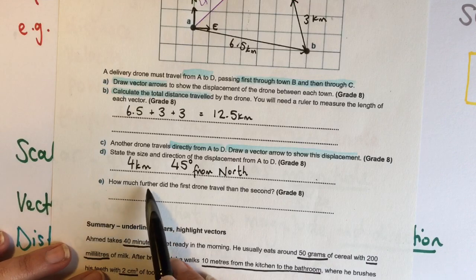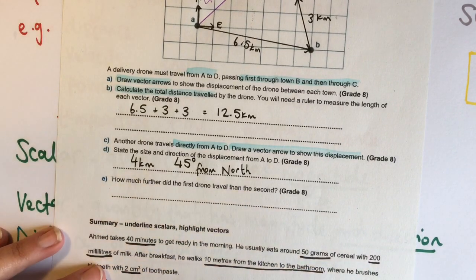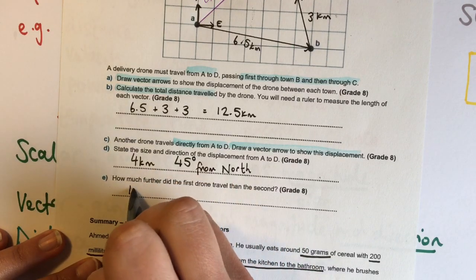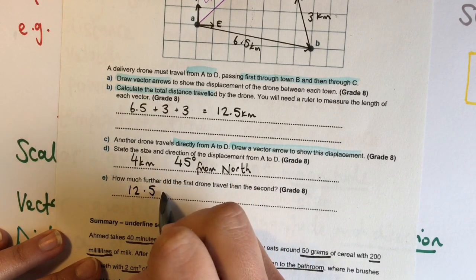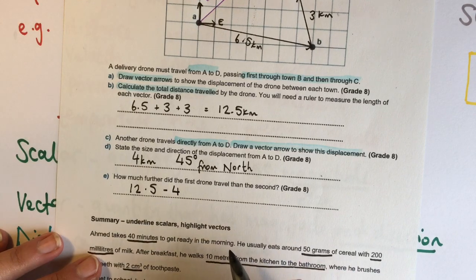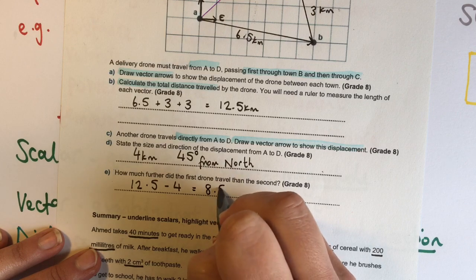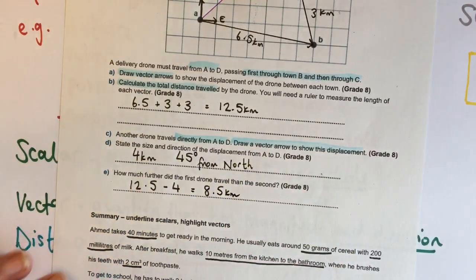And then how much further did the first drone travel than the second? Well, if we do 12.5 minus 4, then we will have 8.5 kilometres as our answer.